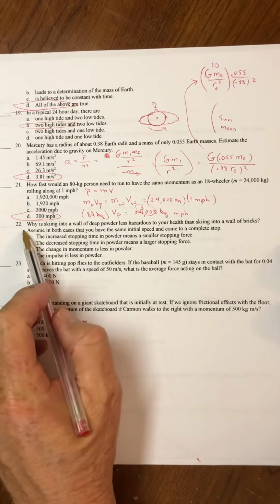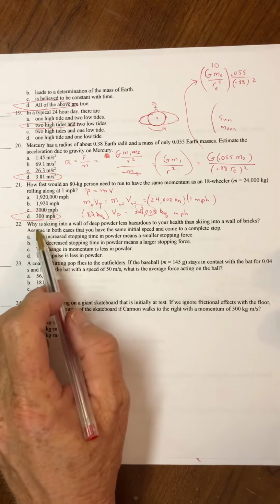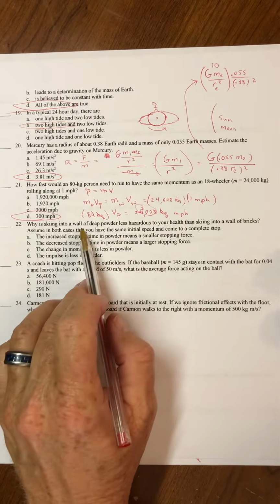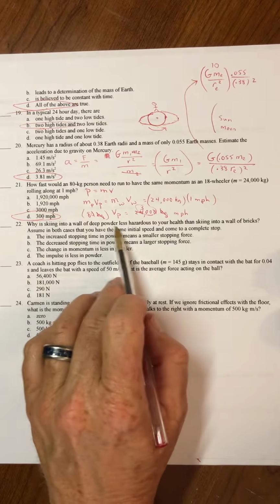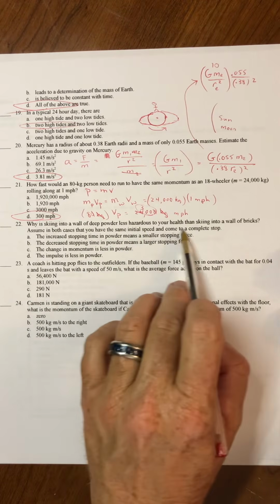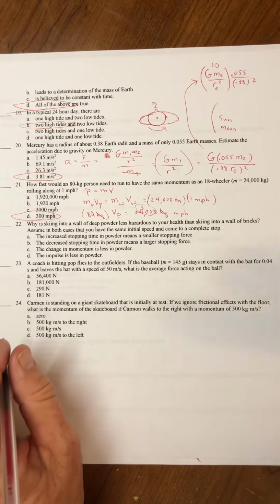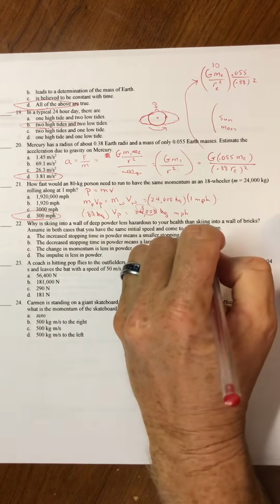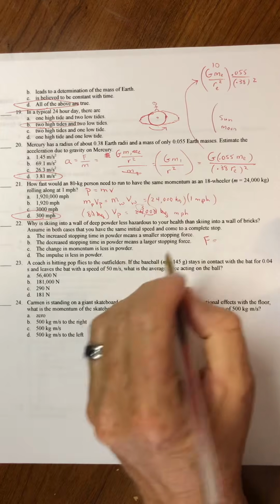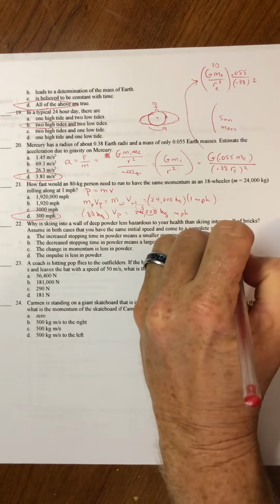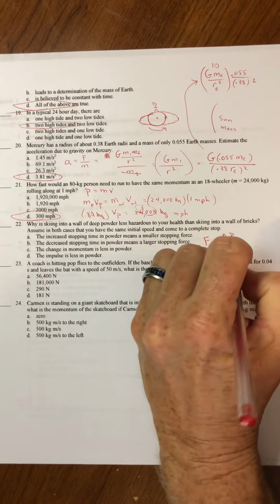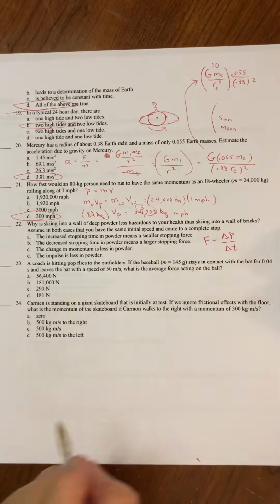22 looks like it's another momentum one. It says, why is skiing into a wall of deep powder less hazardous to your health than skiing into a wall of bricks? Well, one thing we hopefully got out of this was that the force to stop something was the change in momentum divided by the time taken.